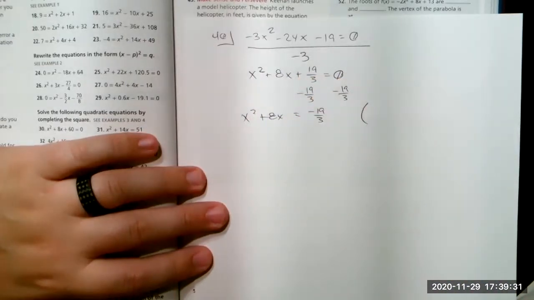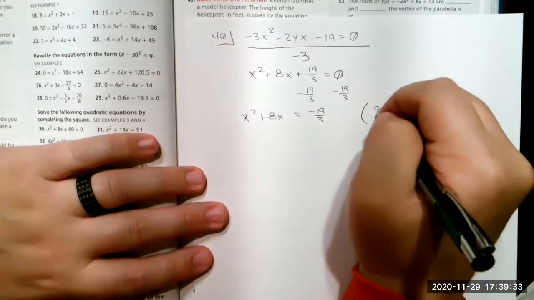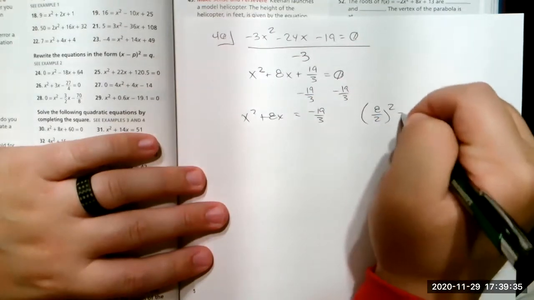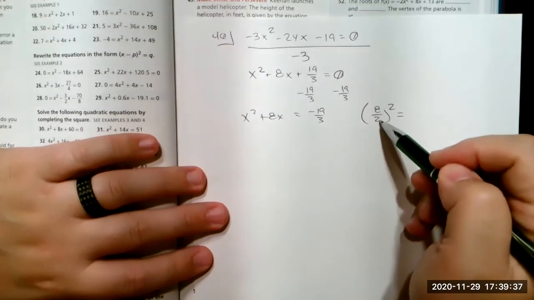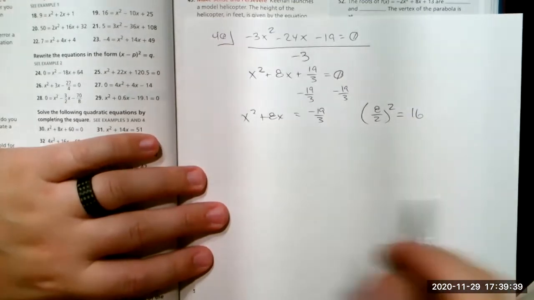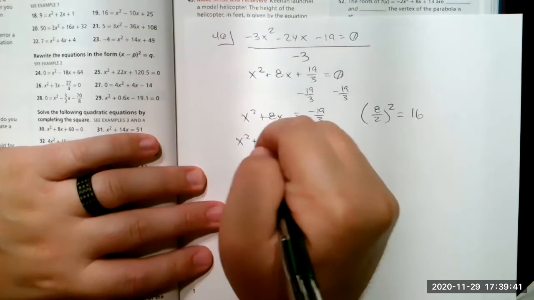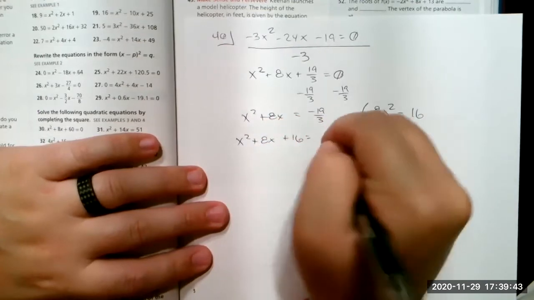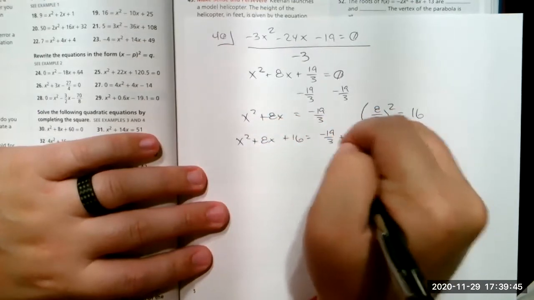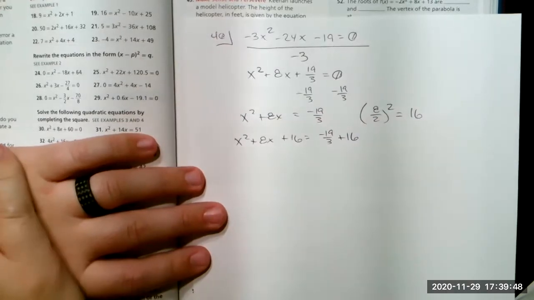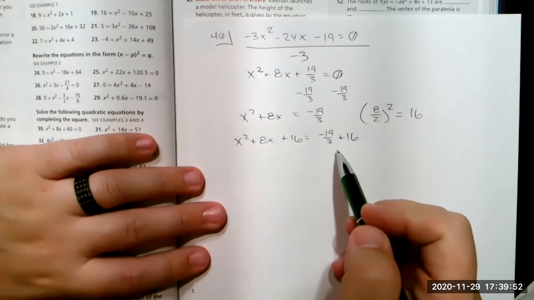I'll calculate that complete the square number. So that's going to be my b value divided by 2, squared. 8 divided by 2 is 4. 4 squared is 16. So that's my magic number that I have to not only add to the left side, but I have to add it to the right. This time I didn't forget. Simplify the right.